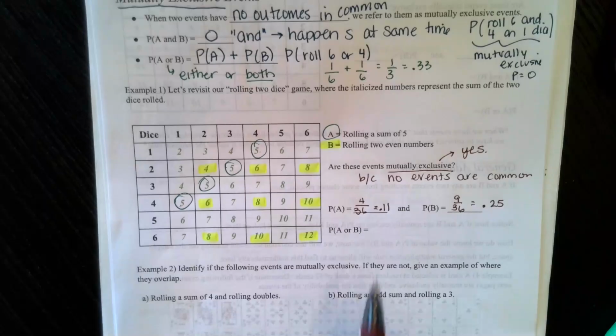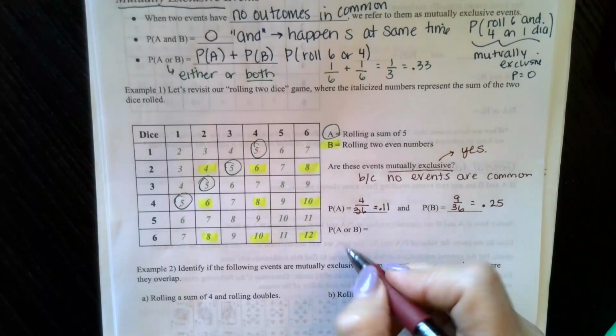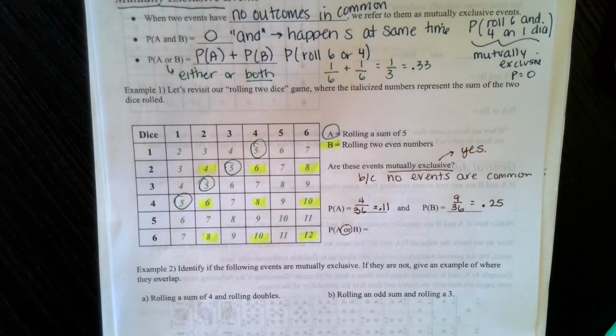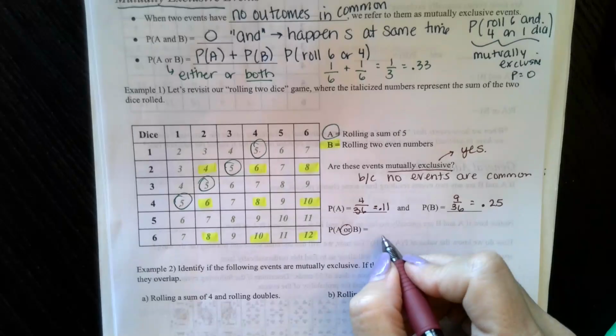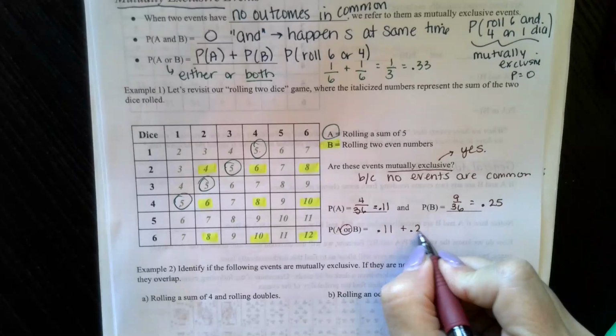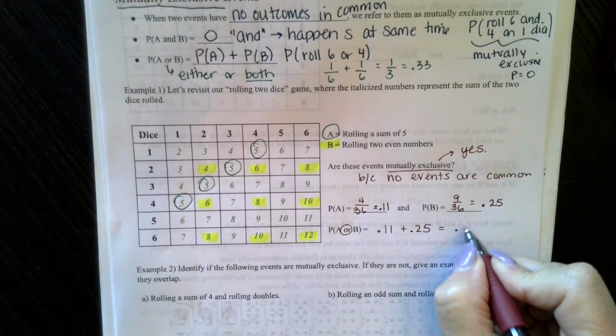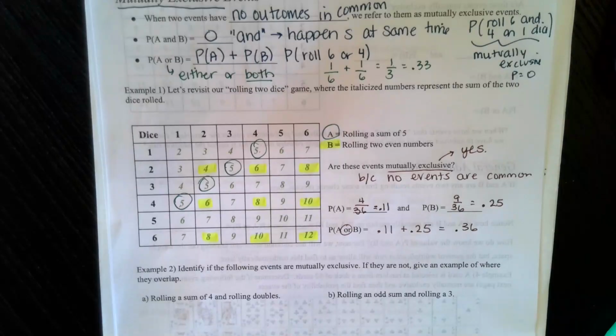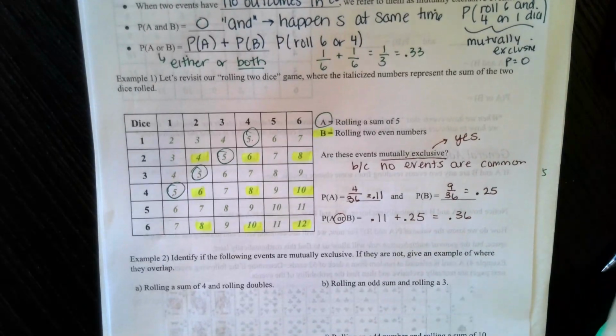So now this question says, what is the probability of A or B? So remember, this "or" means I have 0.11 plus 0.25, which equals 0.36. Now, I could have also kept this as a fraction, right?